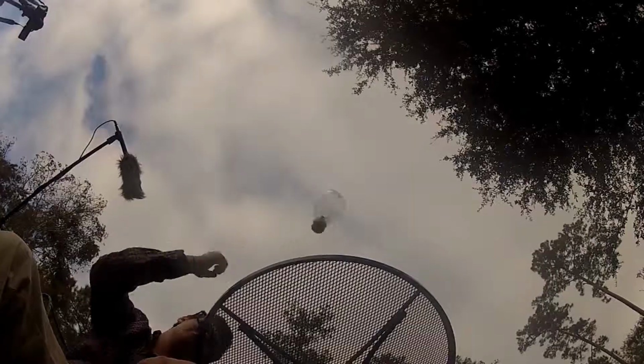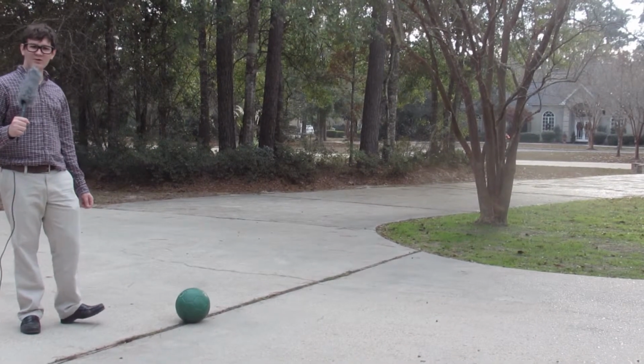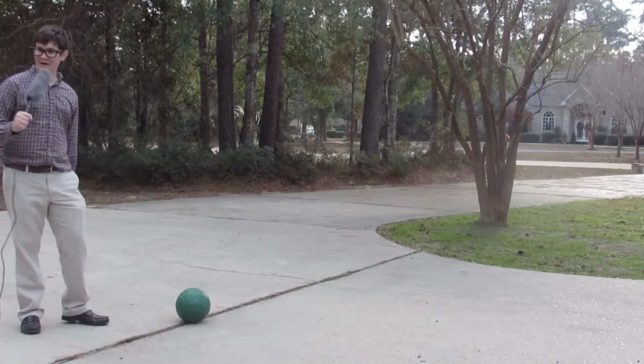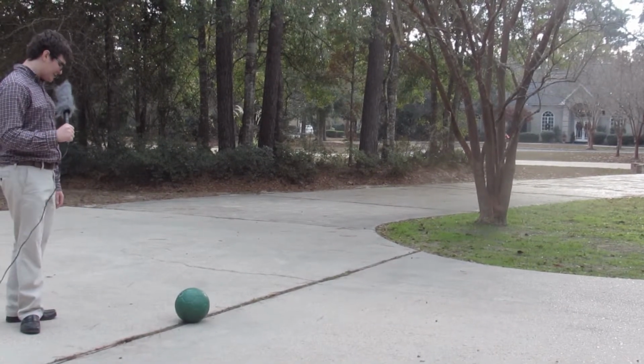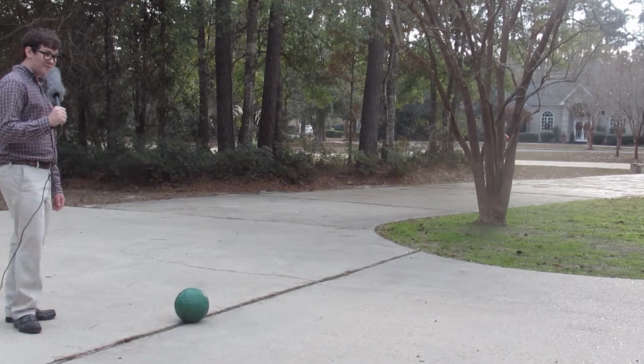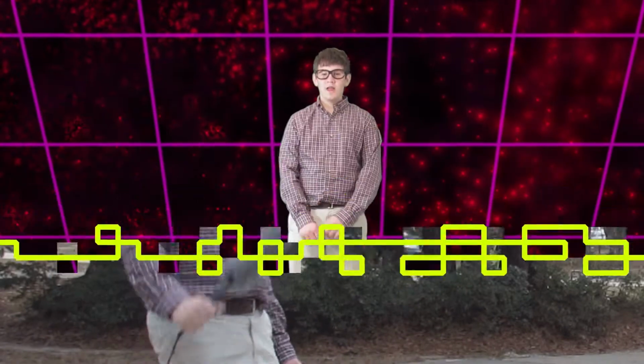And then, wow. Here is another great example of Newton's first law of motion. That ball right now is at rest, and will continue to stay at rest until a force acts on it. And that force is my foot. Whoopee!